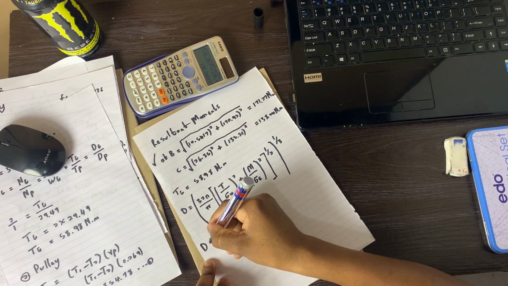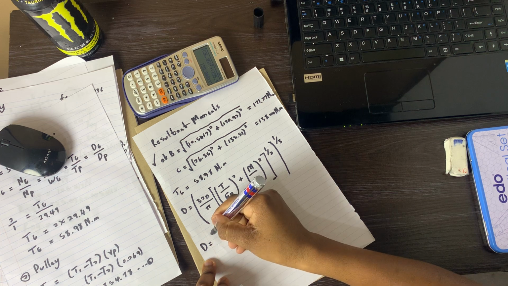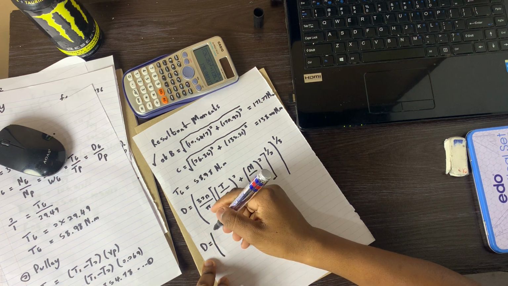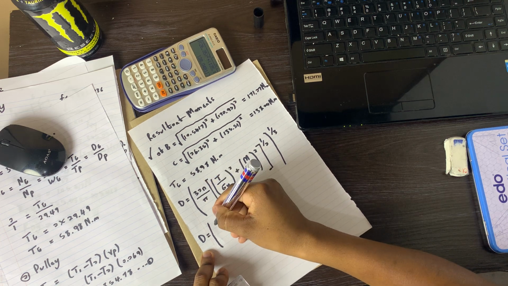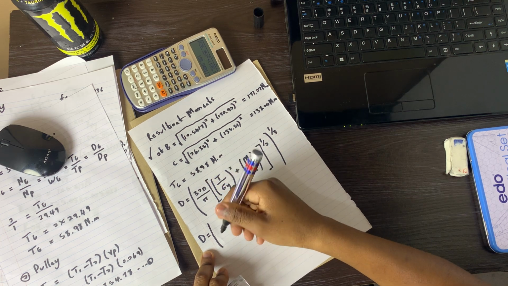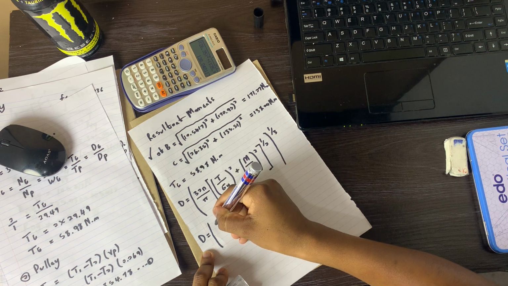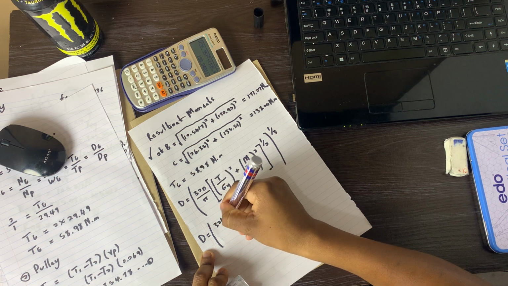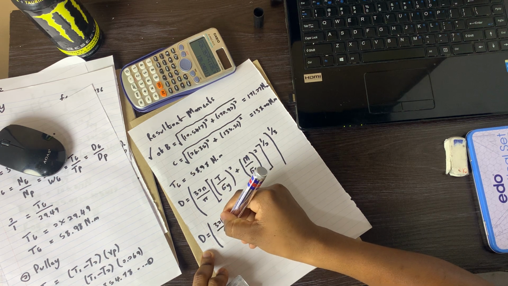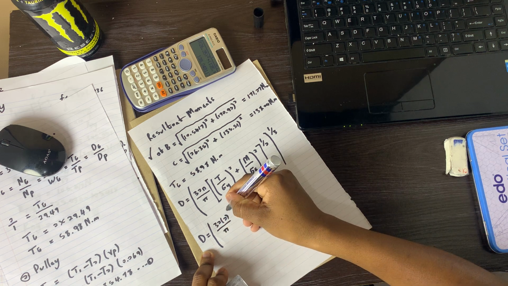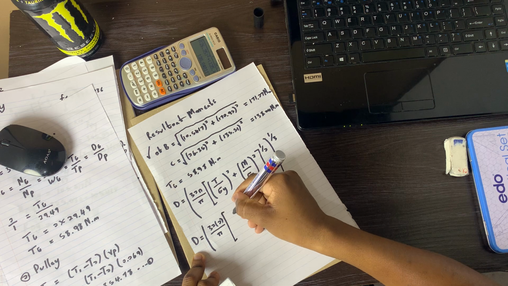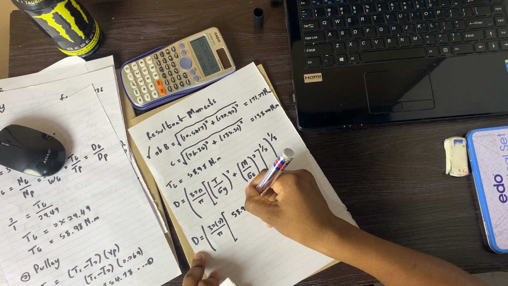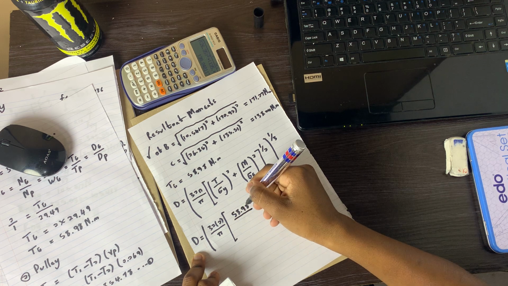So let's find our diameter. Diameter equals n, preferably use 2, but it's up to your say. If your say says use 3, you'll use 3, but if not given, use 2. So it's gonna be 32 multiplied by 2 over pi, right? And then the torque is gonna be 58.98 over the yield stress.